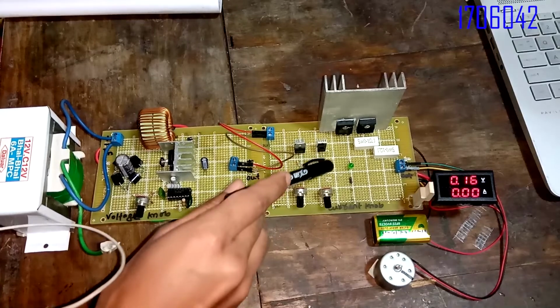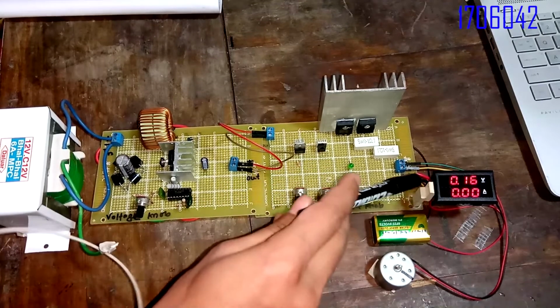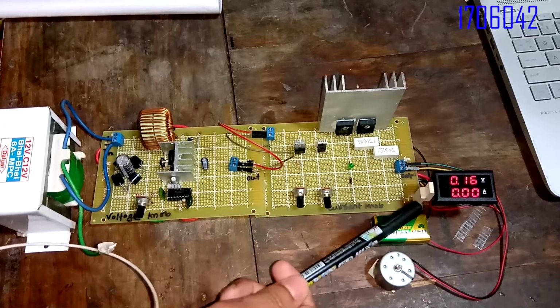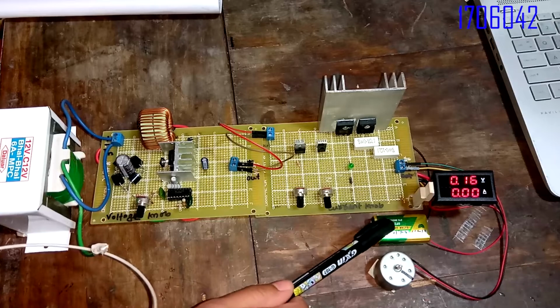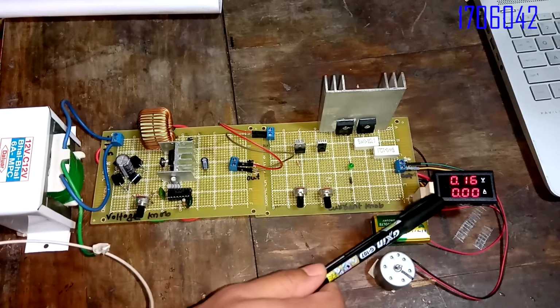Here we can see we have a power indicator. It will show that our circuit is powered on. Here we can see we have a volt ampere meter. We will use this volt ampere meter to measure the output voltage and current. We'll use a 9 volt battery to supply power to the volt ampere meter so that it can measure voltage and current accurately.